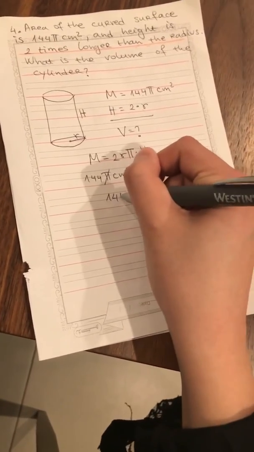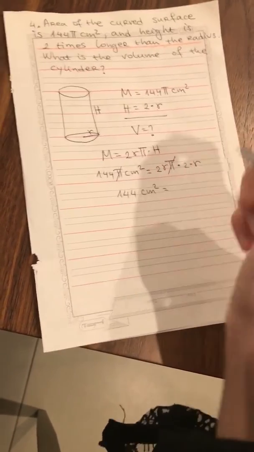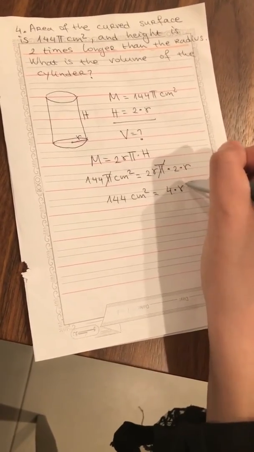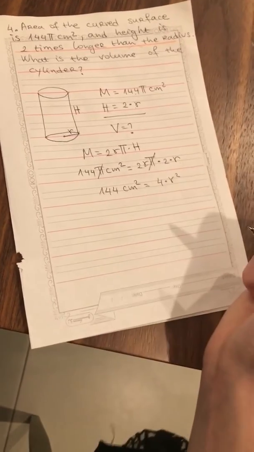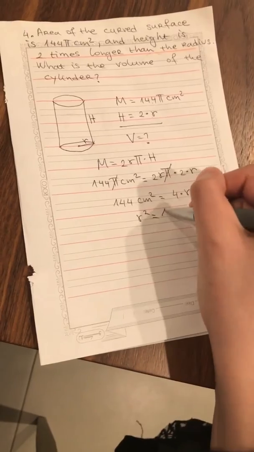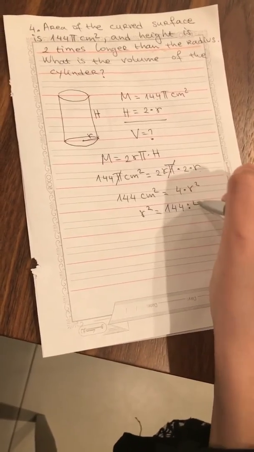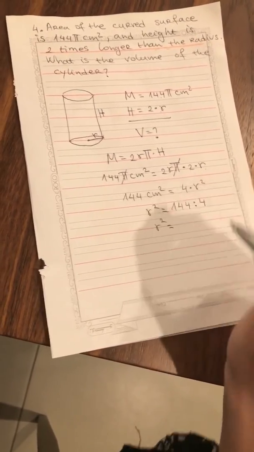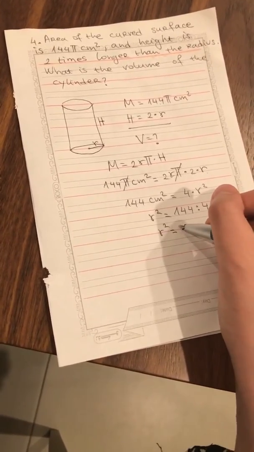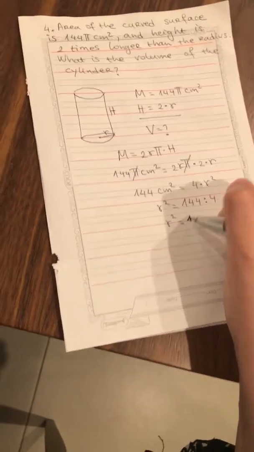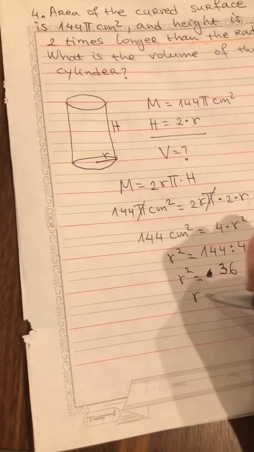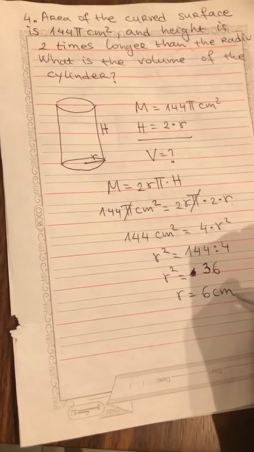We have 144 centimeters squared, which equals 2 times 2 is 4 times r squared, because we have r times r. So from here, r squared equals 144 divided by 4. r squared is exactly 36, and r from here is 6 centimeters.